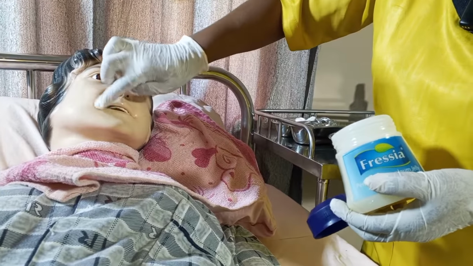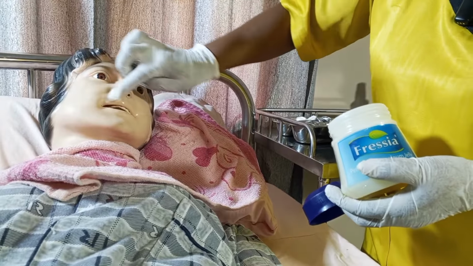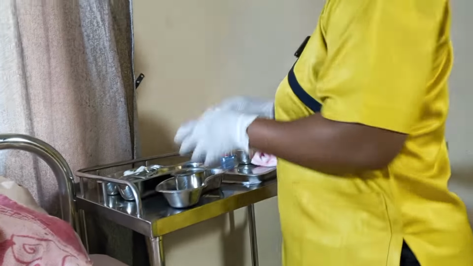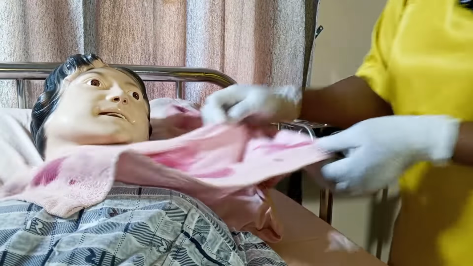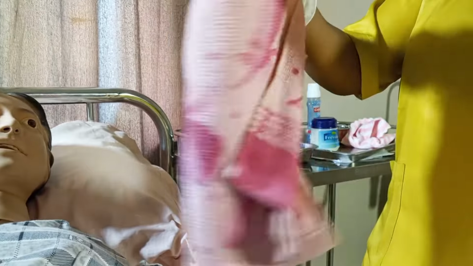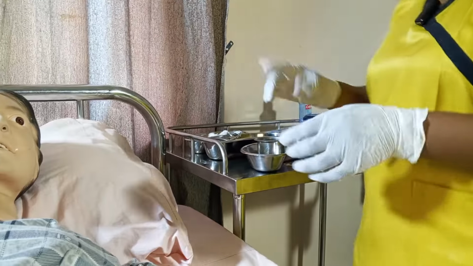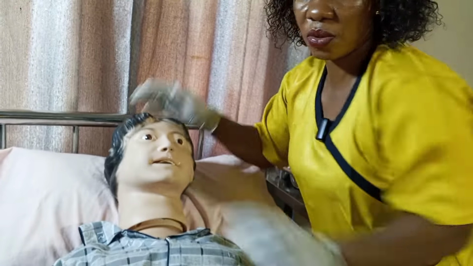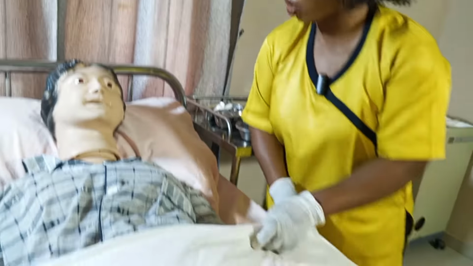Remember, this patient is unconscious. It's totally depending on you, right? Then you give lip care. After which you are done, you discard used equipment. After discarding the used equipment, you make the patient comfortable. Remember, we have tilted the head. So now remember this patient is unconscious.